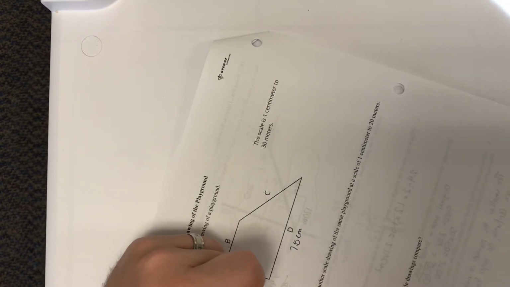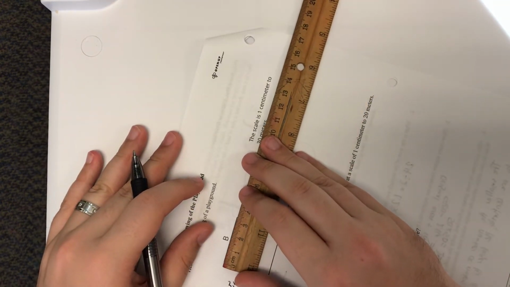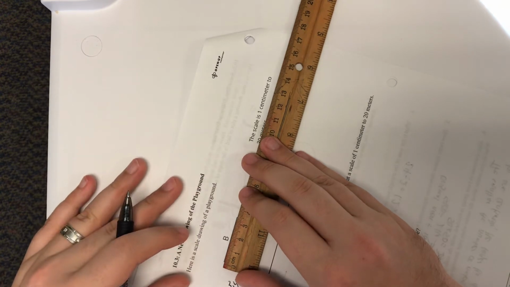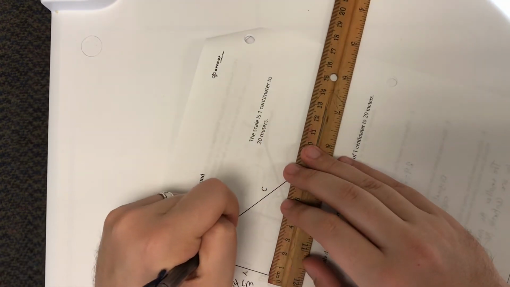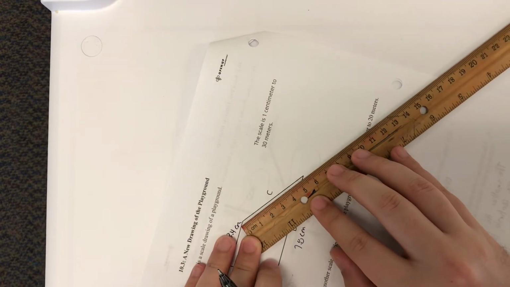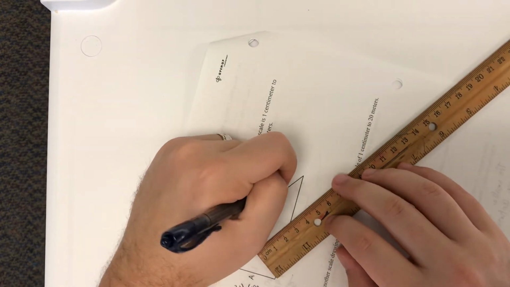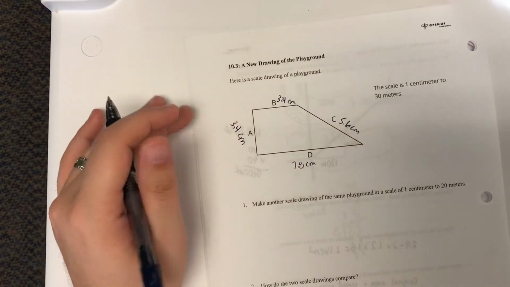This is 3 4/10. And then from there to there, it's about 5 6/10 centimeters. So I'm going to make a scale drawing of this where 1 centimeter is 20 meters.